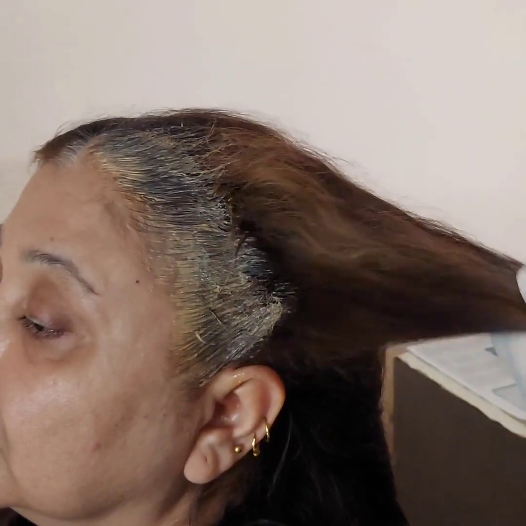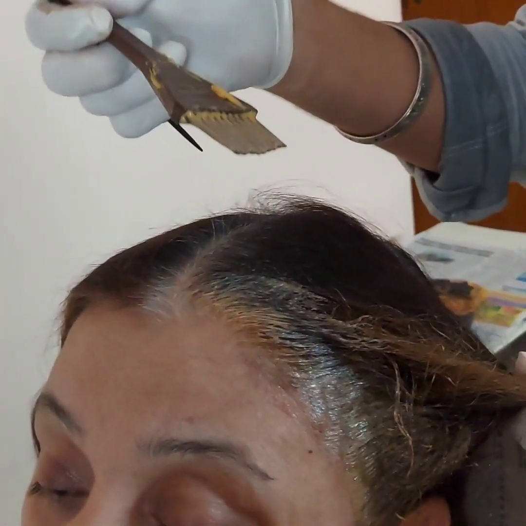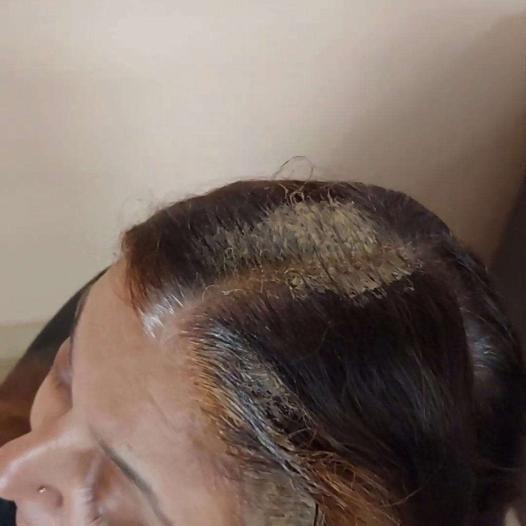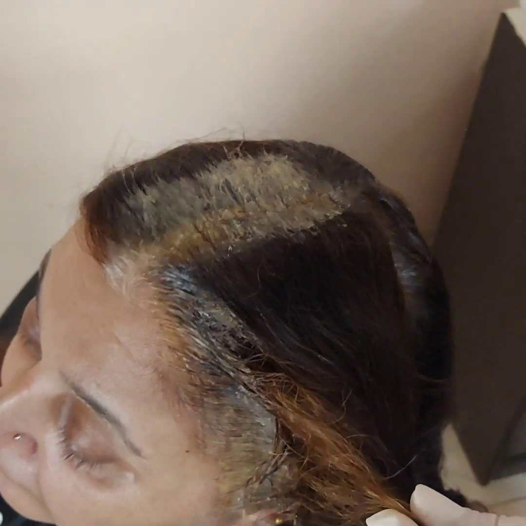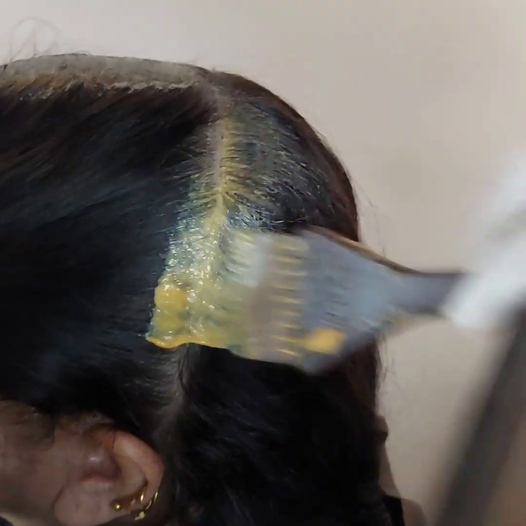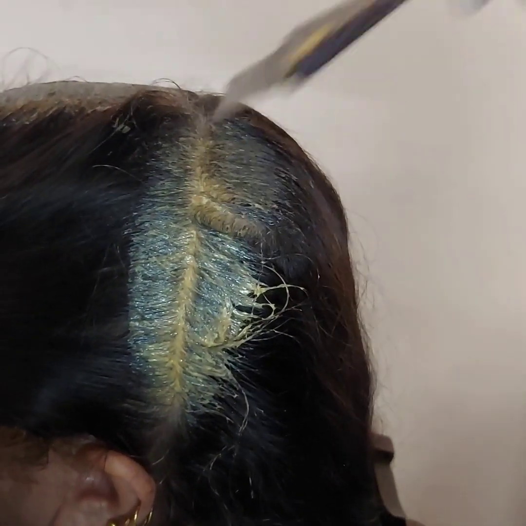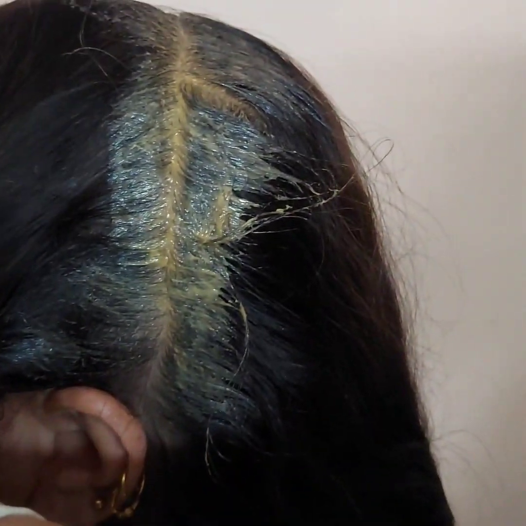and then applying it all over. So once we are done with the front hairline, we are going to repeat the same on the other side, and we are going to apply color everywhere in the sections we have taken out. So this is how I am going to apply color. I am applying color on our 4 sections. So for the sides, same thing we are going to do. We are going to first apply color on the partings which we have taken, the 4 partings. So like this we are going to cover the entire sections which we have taken out.